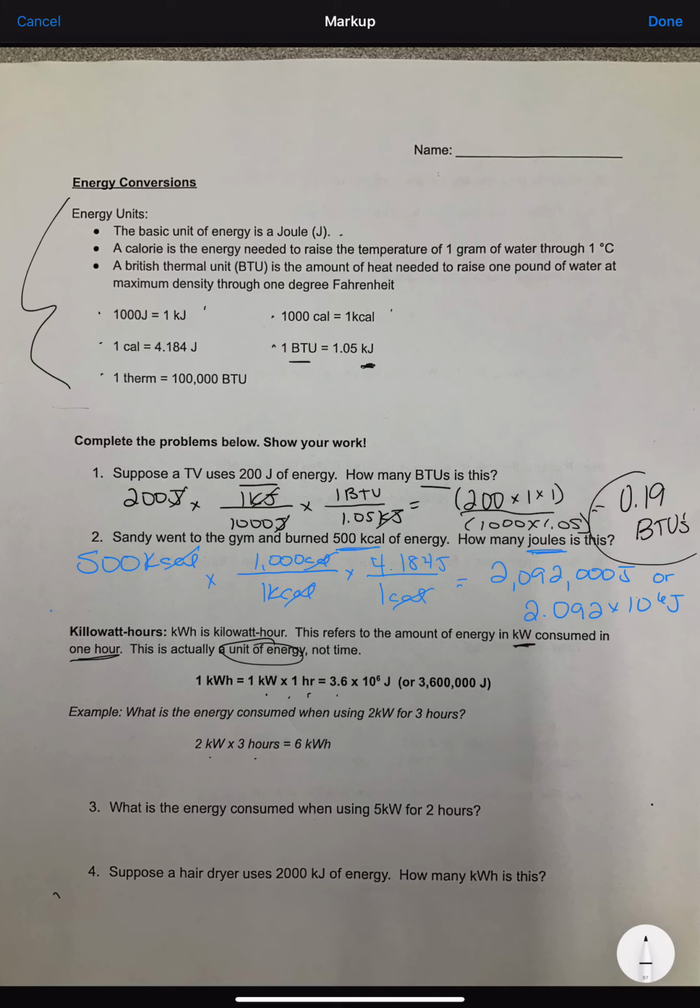So number 3, what is the energy consumed when using 5 kilowatts for 2 hours? We just set it up, 5 kilowatts times 2 hours, and we're going to equal 10 kilowatt hours as our final answer.